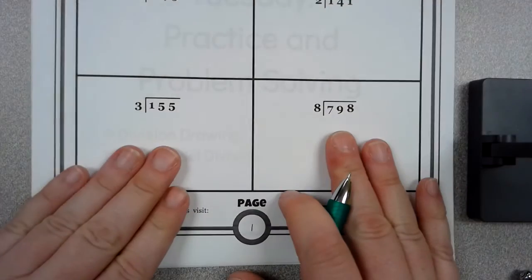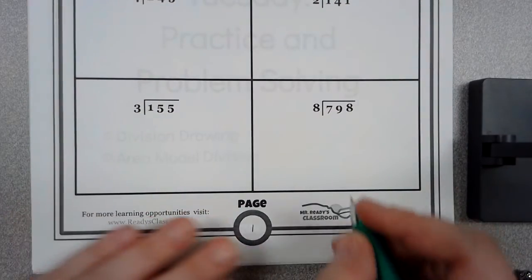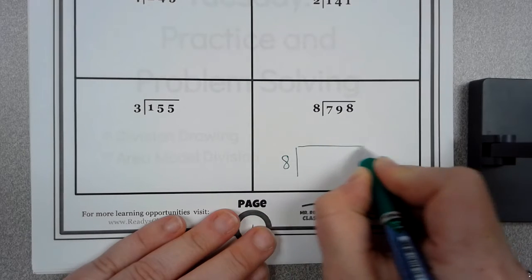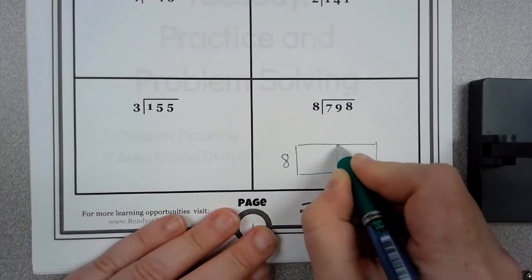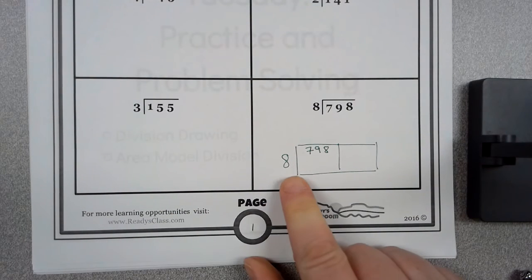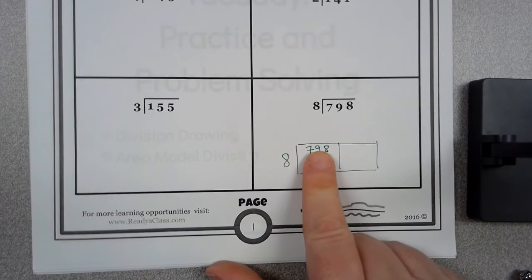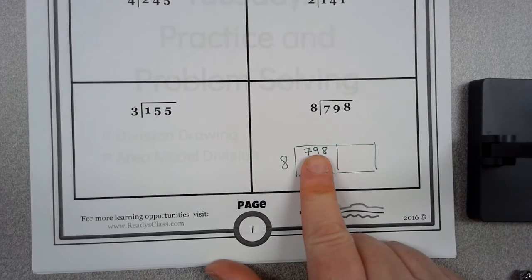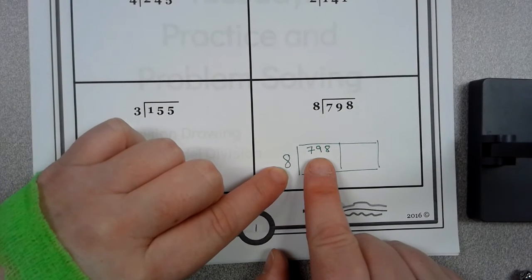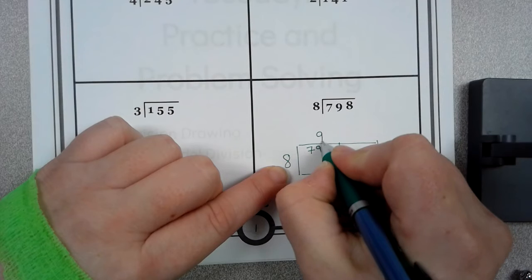Okay, let's skip to these. So we're going to do the 8 one first. We have 8 on the outside. 798. Now, how many times will 8 go into 79 without going over? 79 is really close to 80, but I can't put a 10 there because 10 times 10 is 100, so I can't do that. So let's try 9. And so that would be 90.